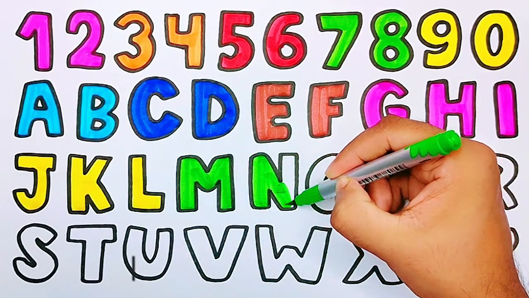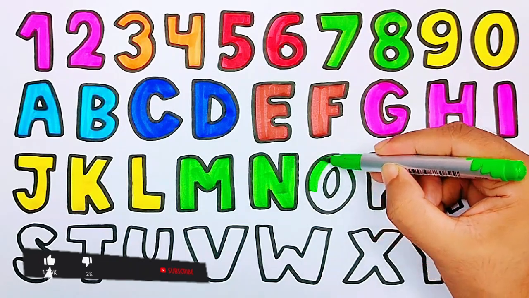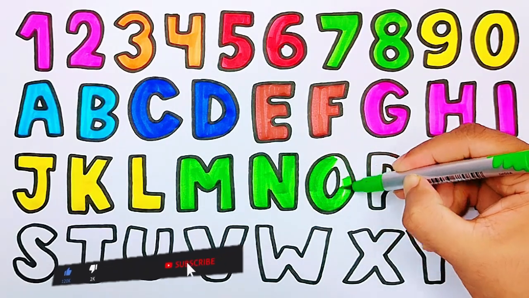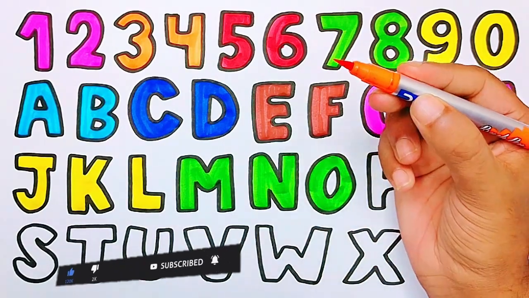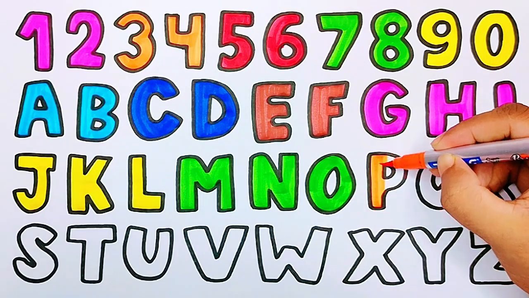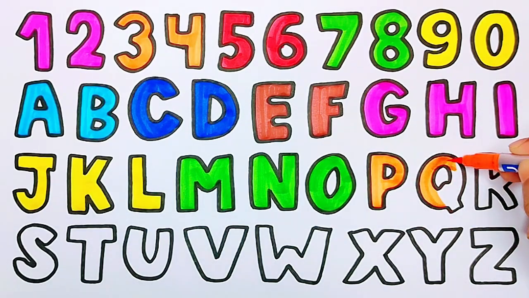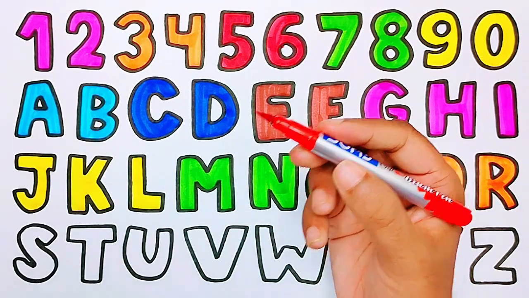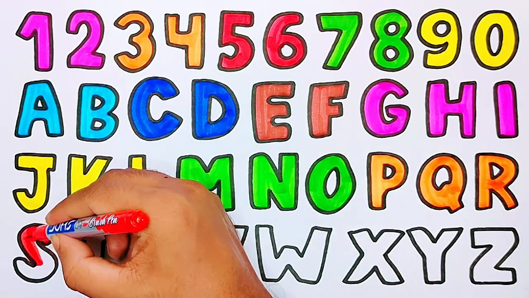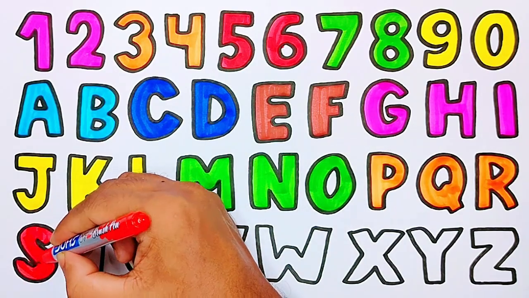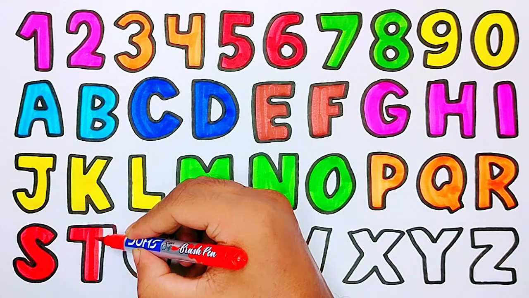N for narwhal. O for open. Open. Orange color. P for panda. Q for quetzal. R for rhinoceros. Red color. S for scorpion. T for tire.